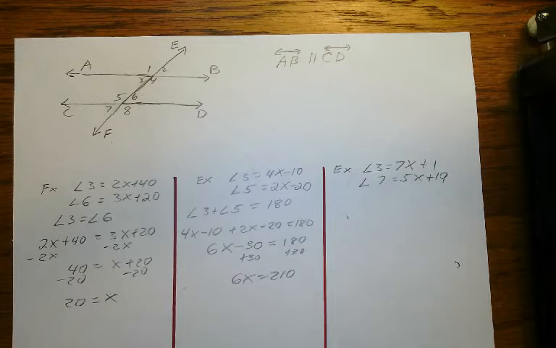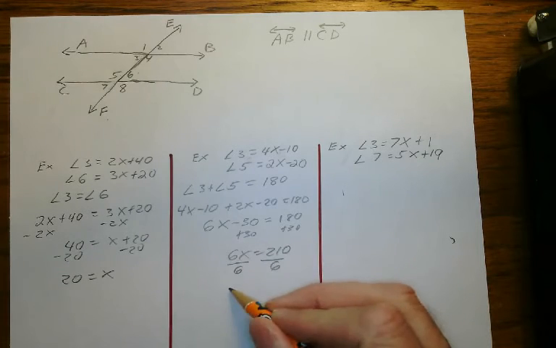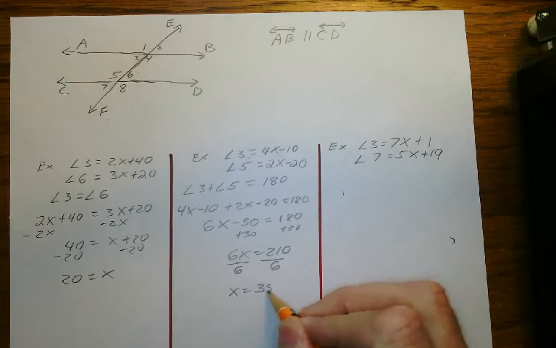I may go back and change that angle. See if I made a mistake in writing down my original equation. Okay, I just did a double check. Everything's fine. I just had a brain fart with the arithmetic, because 6 does go into 210 evenly. So let me divide by 6, and I get x is equal to 35.